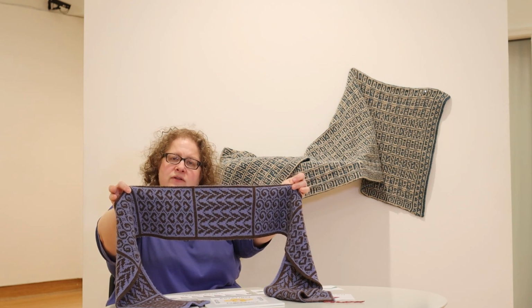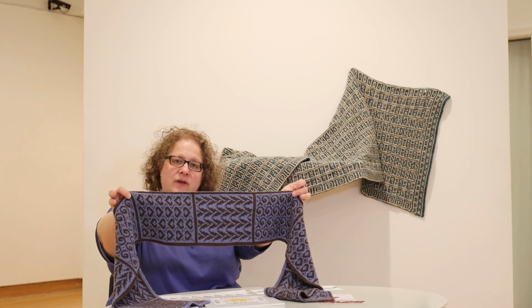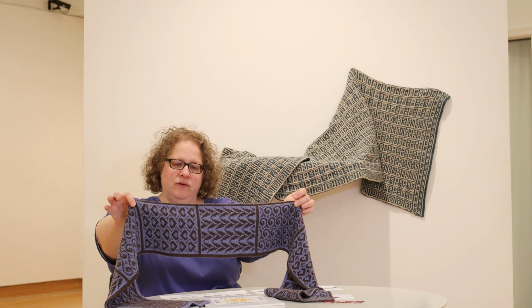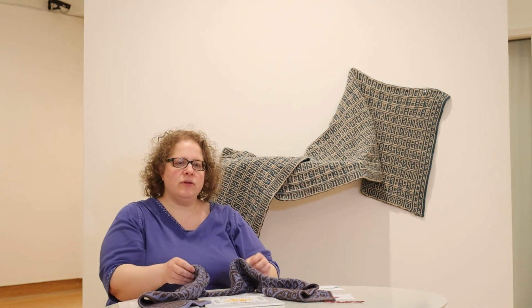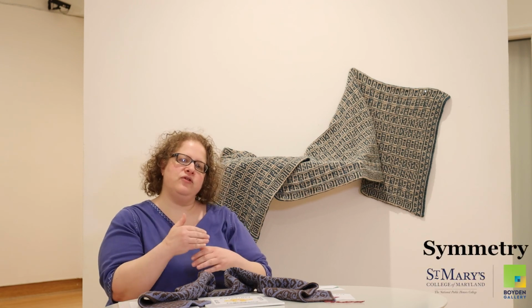If you look at it closely, you will find rotations, you'll find reflections, and also glide reflections. And there are many, many, many translations. So as you look through the artworks in this section, see if you can recognize which symmetries you're seeing and how they interact together.